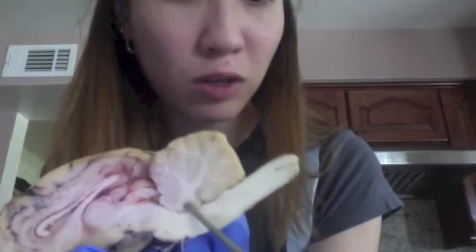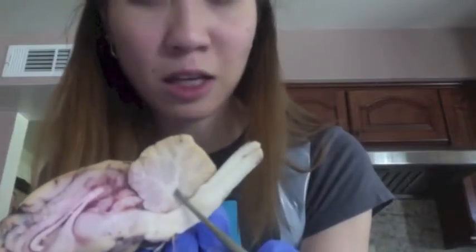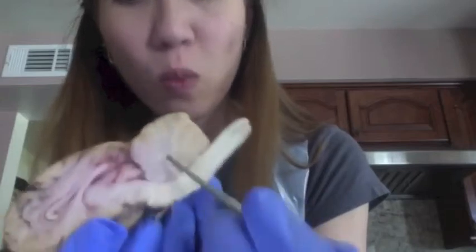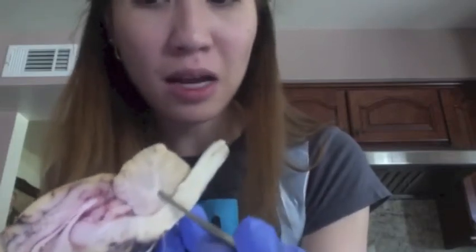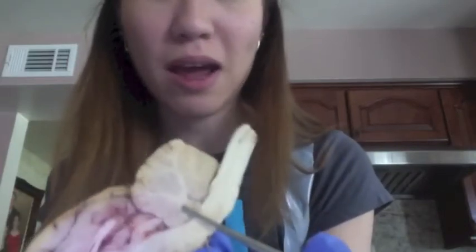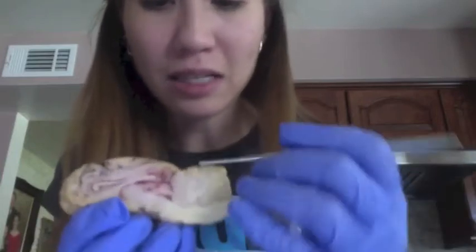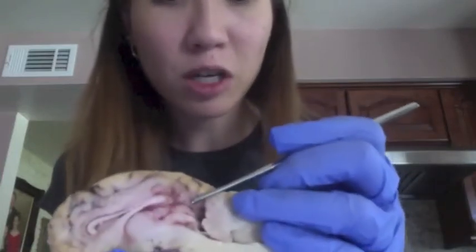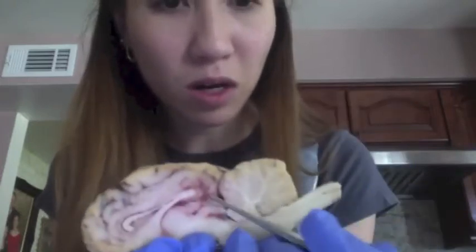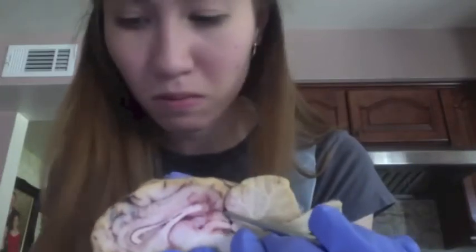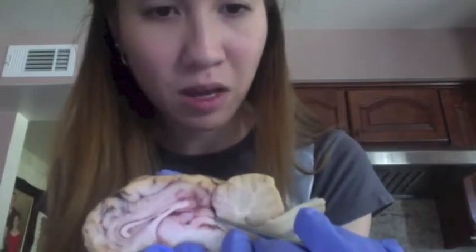And this is our cerebellum with the arbor vitae, which, if you look closely, the arbor vitae is actually the cerebral white matter of the cerebellum, and it gets its name from the branched tree-like appearance that it has. And lastly, we have the pineal body, which is right here. So that is my sheep brain dissection lab video, and I hope you enjoyed it.